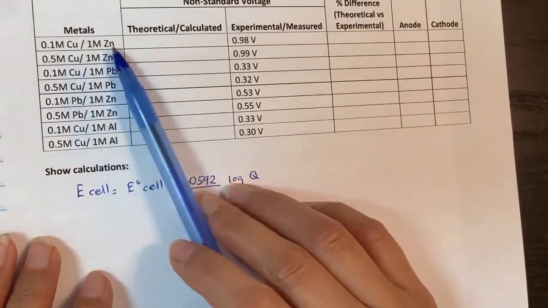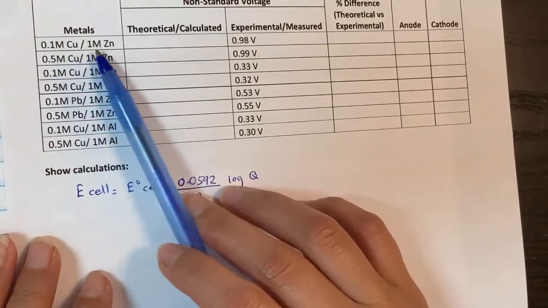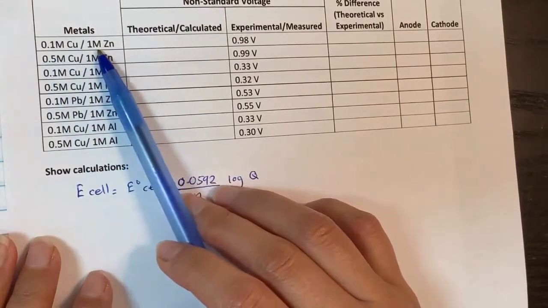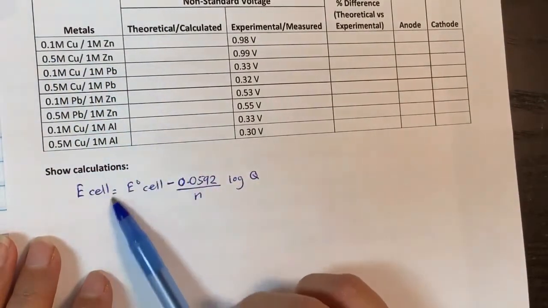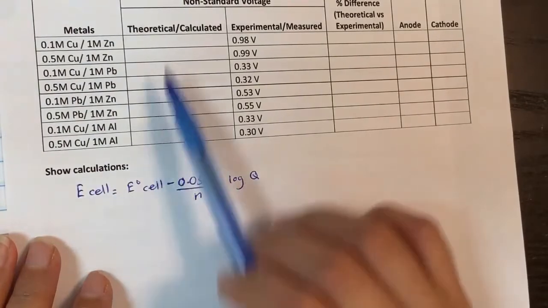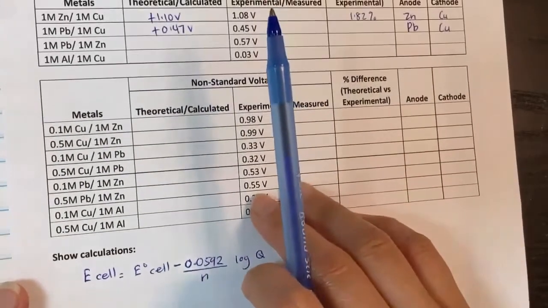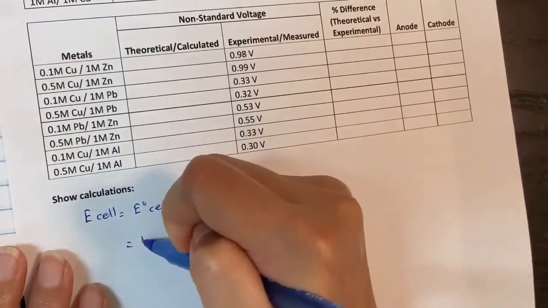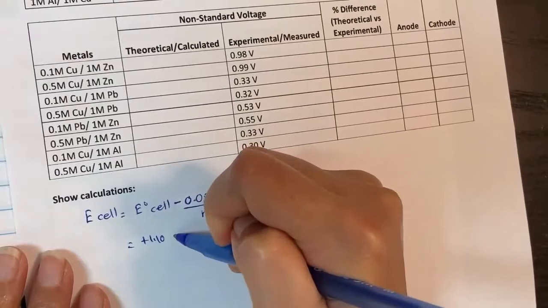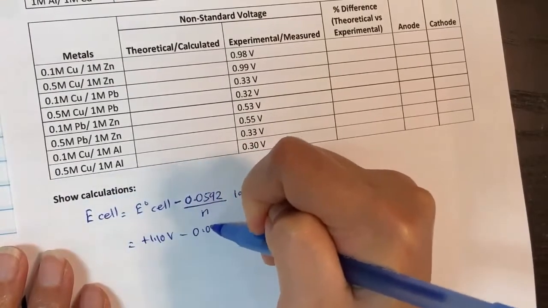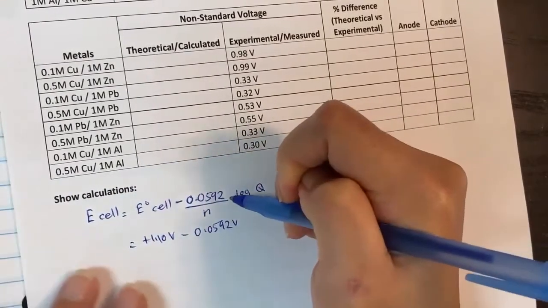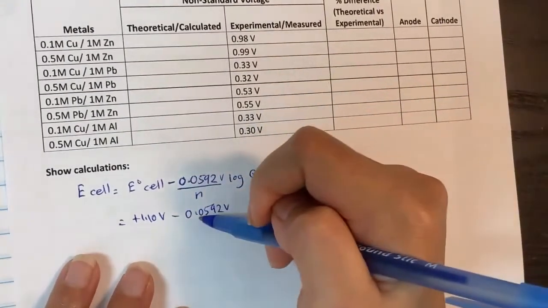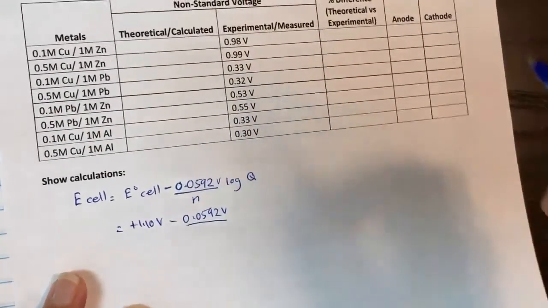So copper and zinc here, because it's not 1-to-1, it's 0.1-to-1, I'm going to have to calculate a new E cell, but I have the E standard from before. The E standard that I just calculated earlier, I said it was 1.1. So I'm going to say this is positive 1.10 volts minus 0.0592 volts. This is actually in units of volts here. And then over N, we just talked about it.